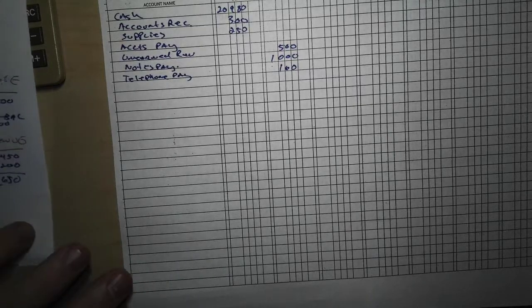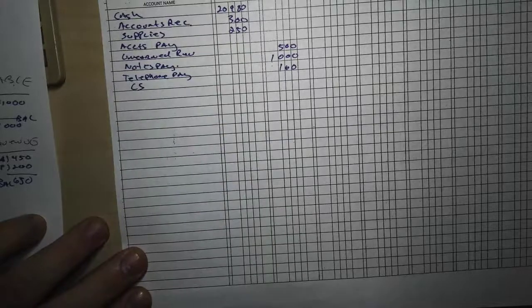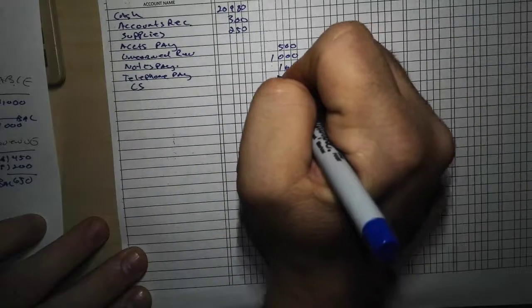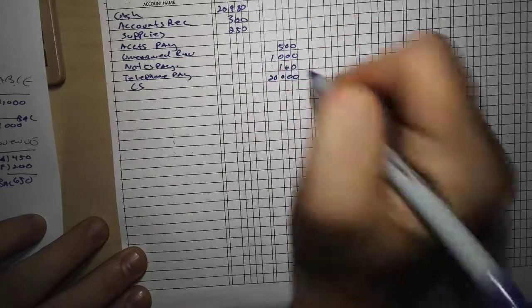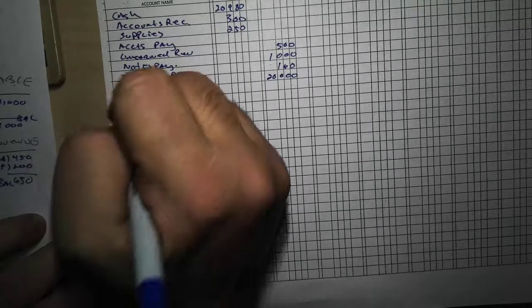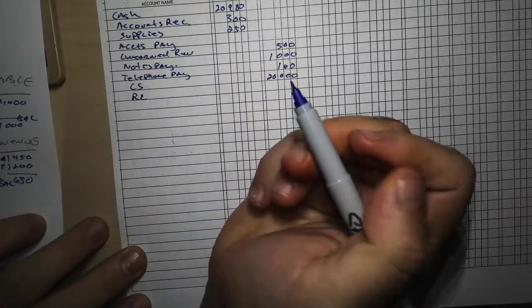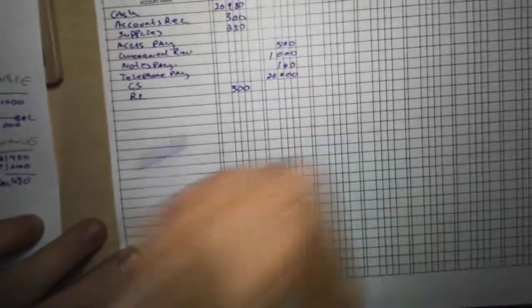All right, now I move to my equity accounts. Capital stock, I'm just going to put CS if that's okay. And I'm going to put $20,000 on the credit side for capital stock. All right, retained earnings is going to carry a debit balance for now.